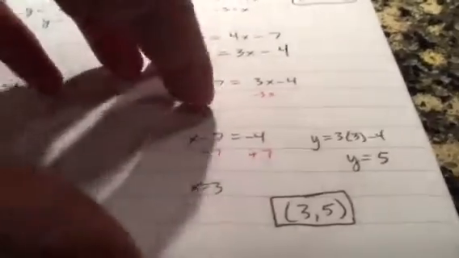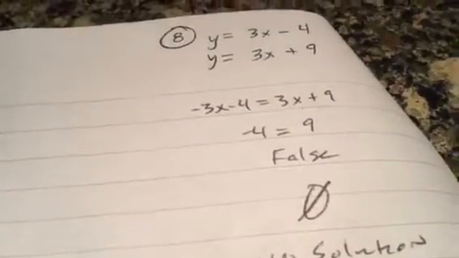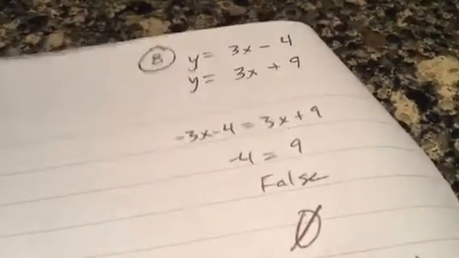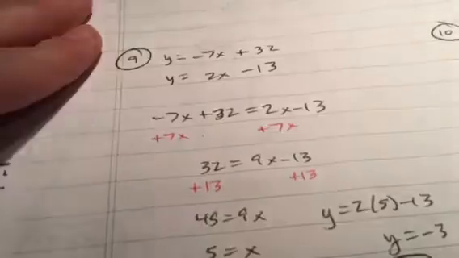And 6, folks, there we go. We get (3, 5). Alright, I think I did just a few on the next page here. Take a look at number 8. You set both of those equal to each other. You get the statement -4 is equal to 9 because the 3x's cancel, and that is a false statement. No solution is the answer.